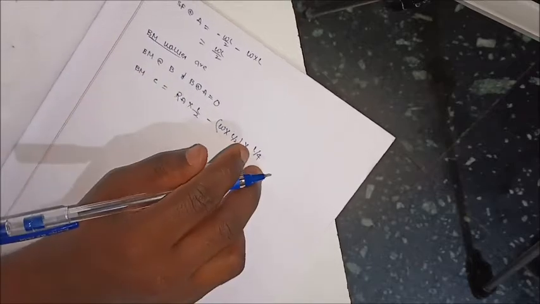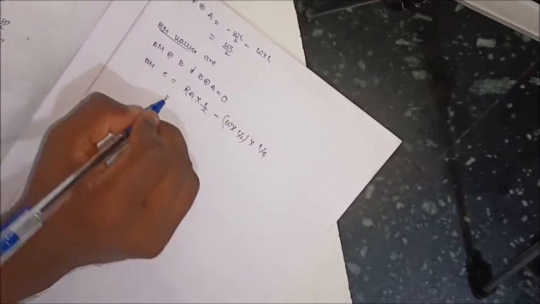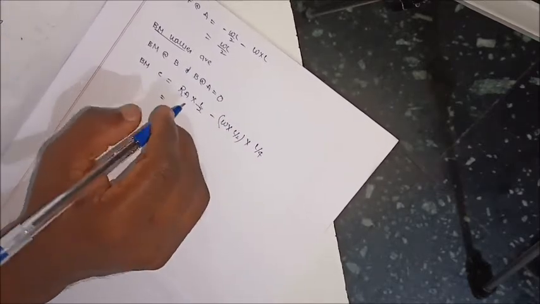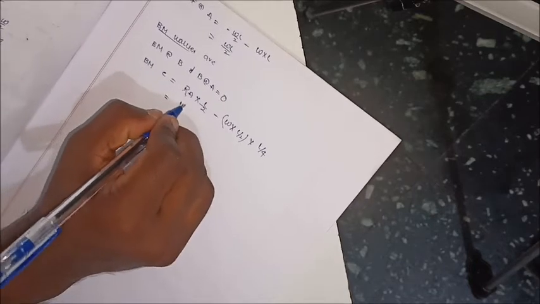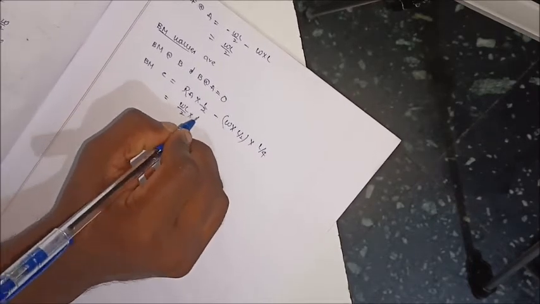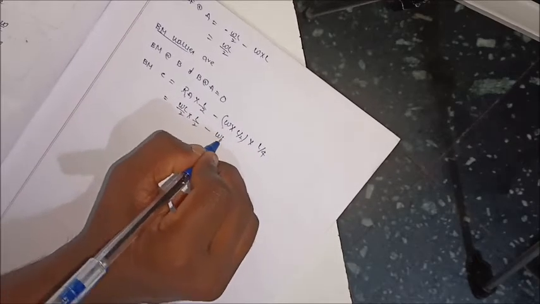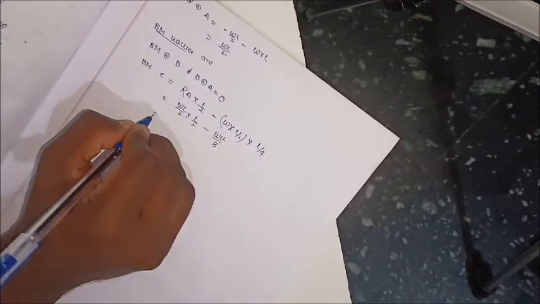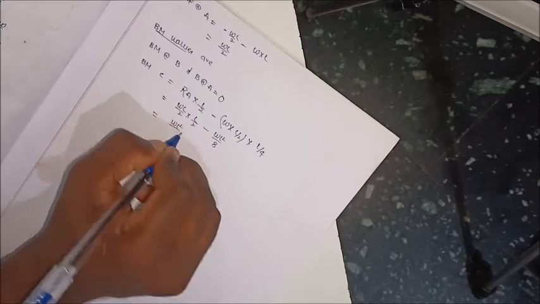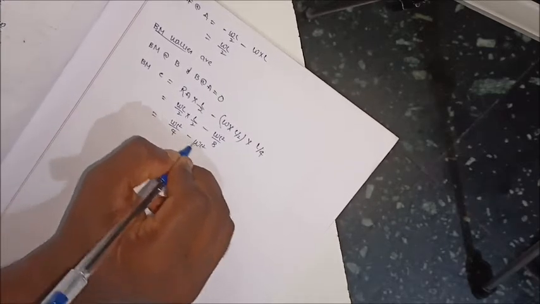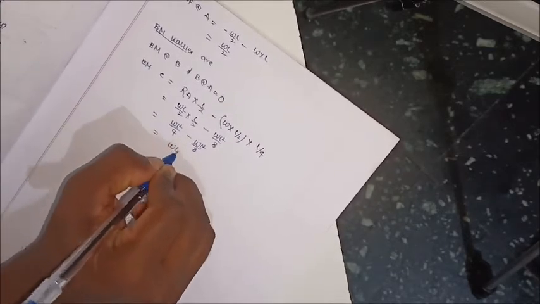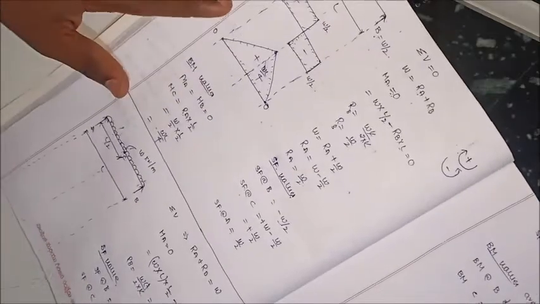The moment at C is RA, WL by 2, into L by 2, minus WL square by 8. So WL square by 4 minus WL square by 8 is nothing but WL square by 8. This is the moment at the center of the simply supported beam due to UDL.